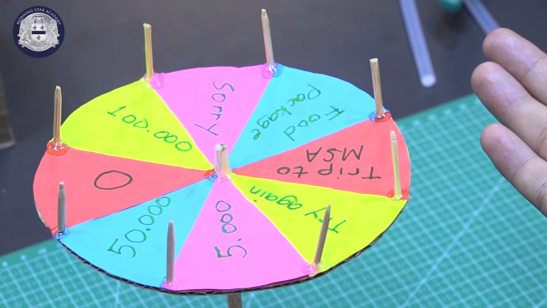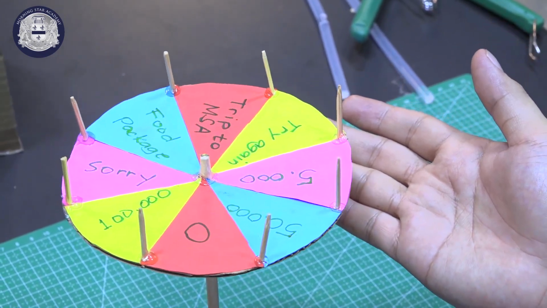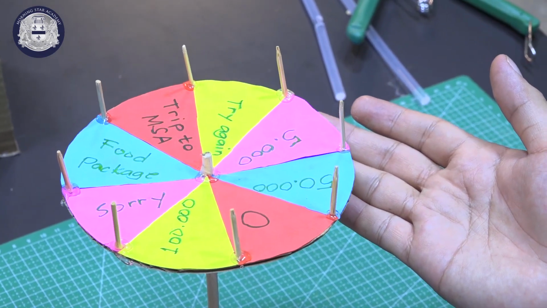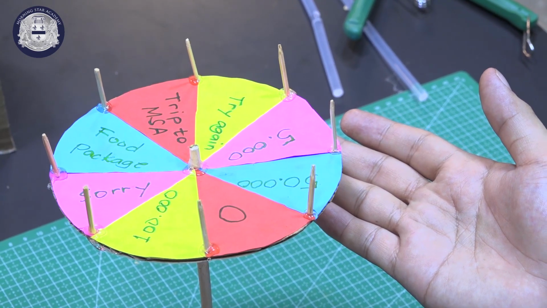Finally, kids, we have put the toothpick on the edge of the wheel and we will wait until it will dry.